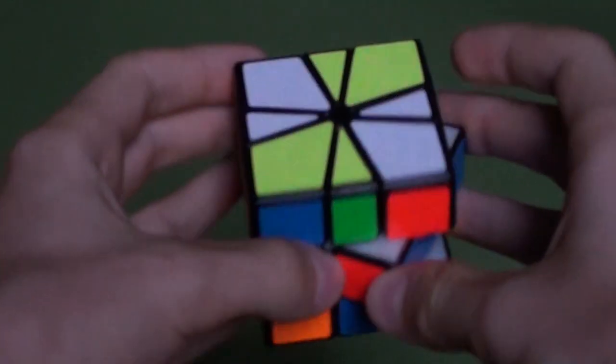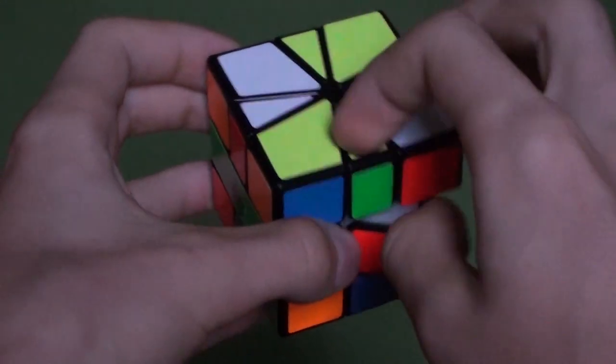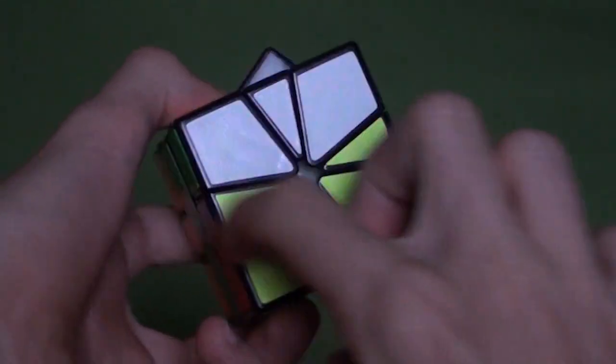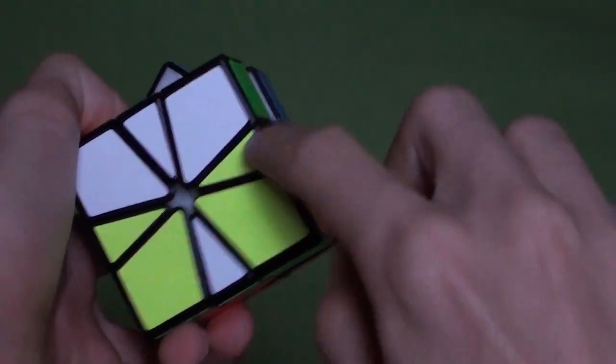Okay, next one we have these two opposite corner edge blocks, and this block, edge corner, blank corner edge.